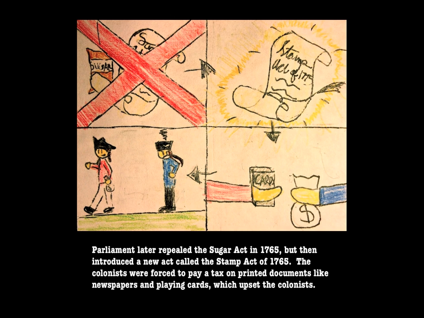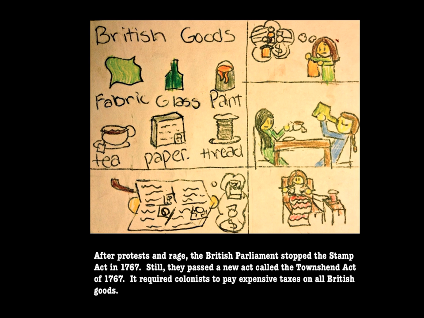The colonists were forced to pay a tax on printed documents like newspapers and playing cards, which upset the colonists. After protests and rage, the British Parliament stopped the Stamp Act in 1767. Still, they passed a new act called the Townshend Act of 1767. It required colonists to pay expensive taxes on all British goods.